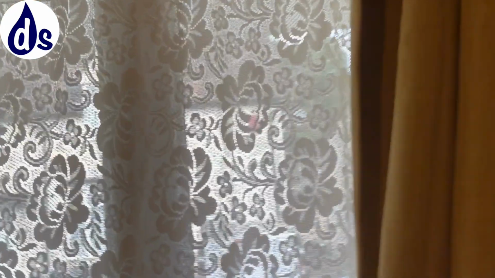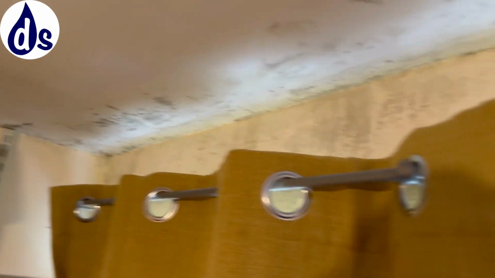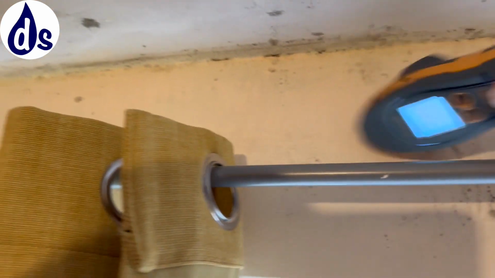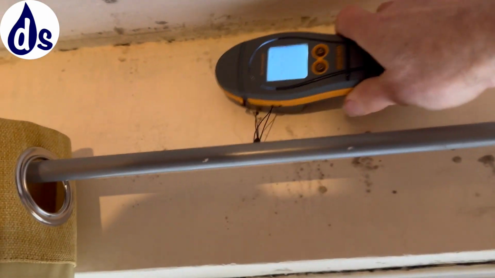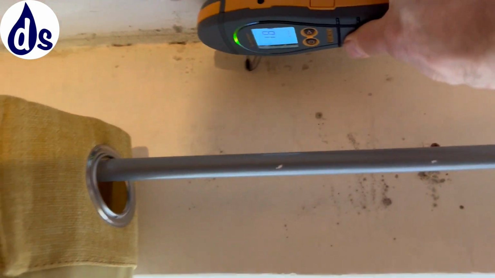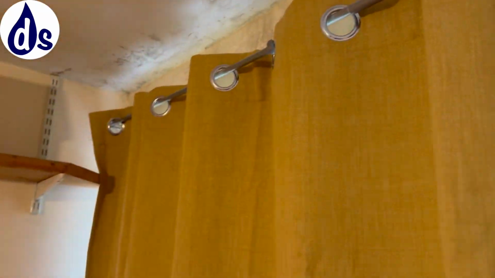Every time it's on the wall where the windows are, that's because you get the heat loss there. You can see the condensation dribble marks here. I mean, it's mainly damp. Sorry, it's mainly mould rather than damp itself.